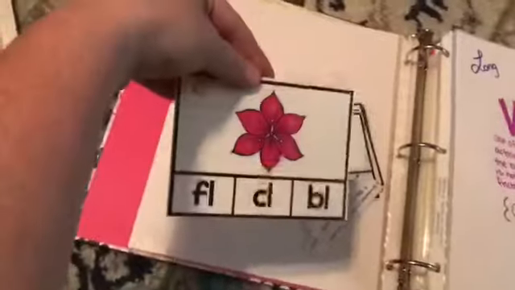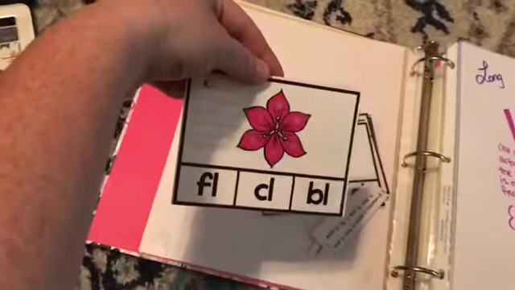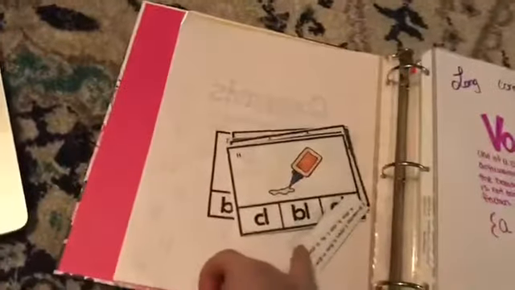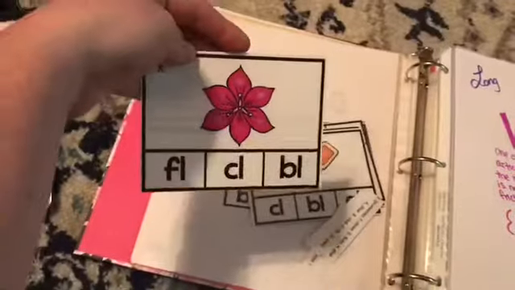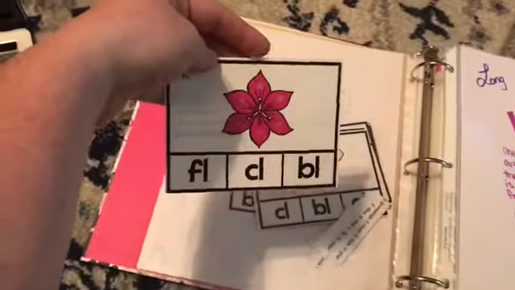And then I have an activity where you would use a paper clip and have them clip the sound that it makes on here. And then the little things right here show you the answers. So for this, it would be flower, so it would be the blend of FL.